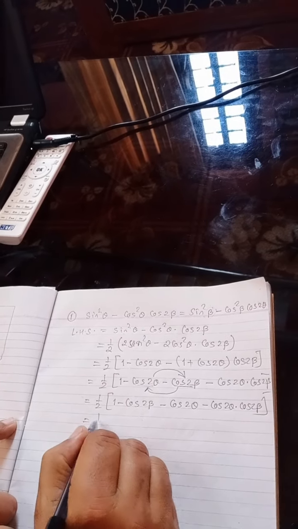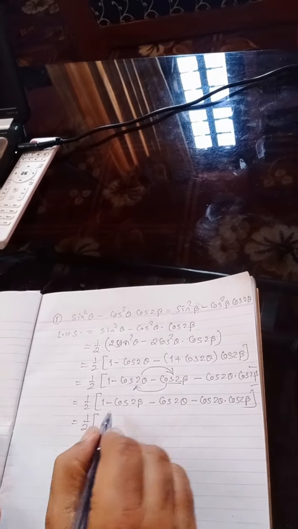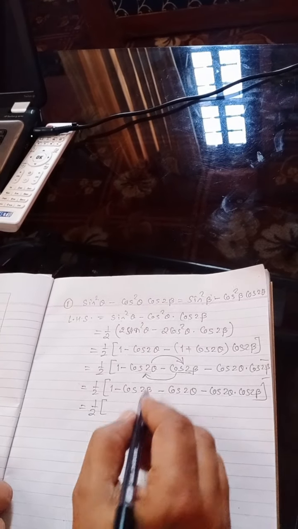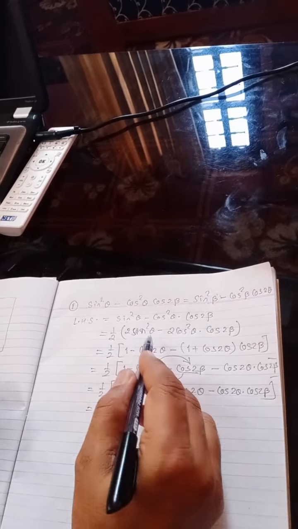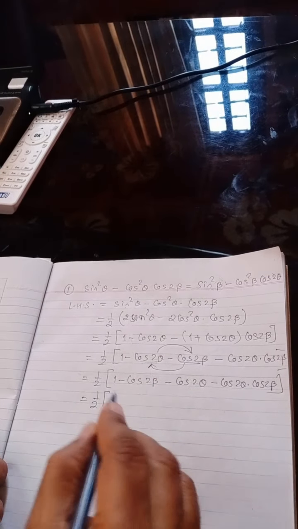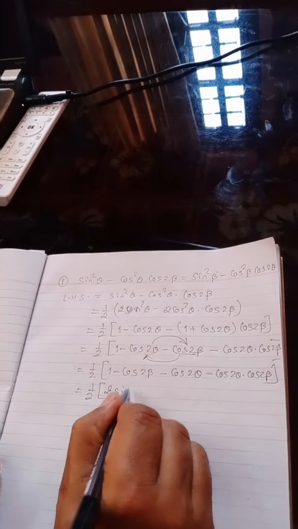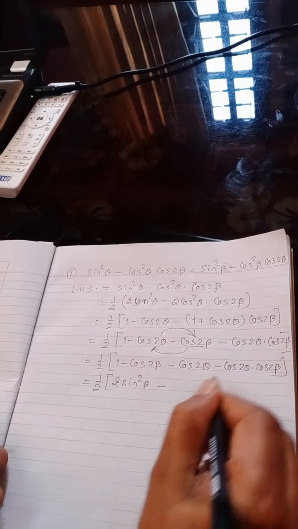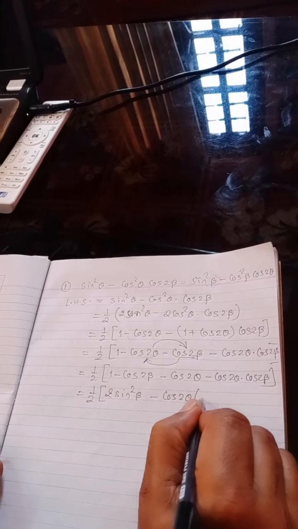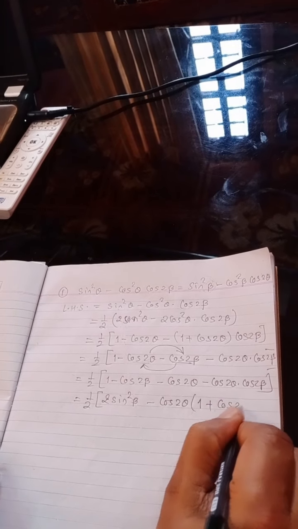Okay, now 1 by 2. 1 minus cos 2 beta is what we have already used here also. Similarly we can write here, only the angle is changed: 2 sin square beta minus, here the common factor is cos 2 theta, then we get 1 plus cos 2 beta.